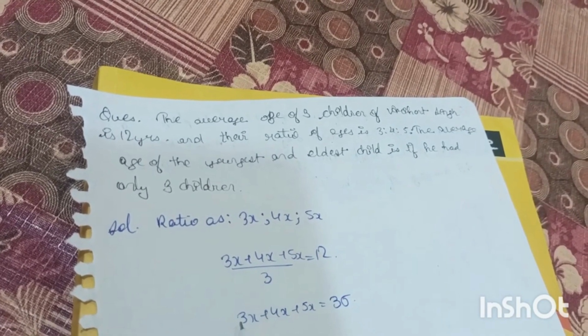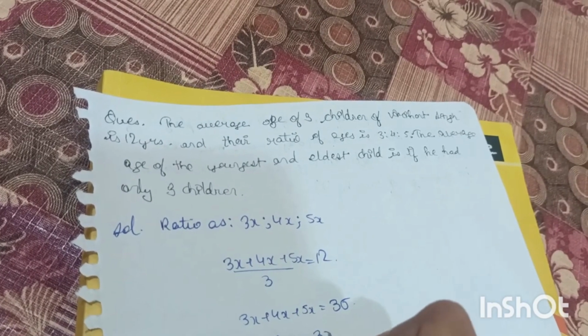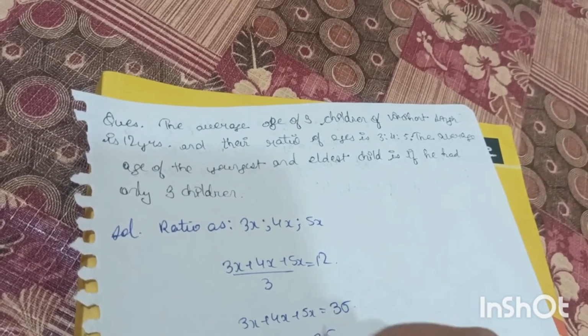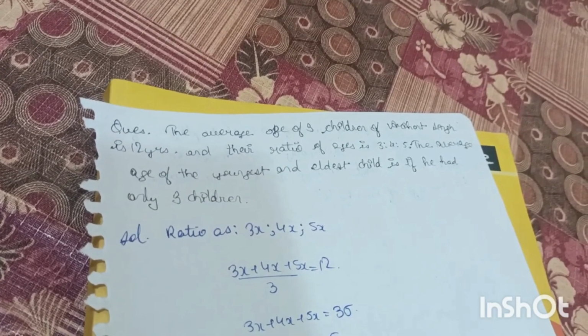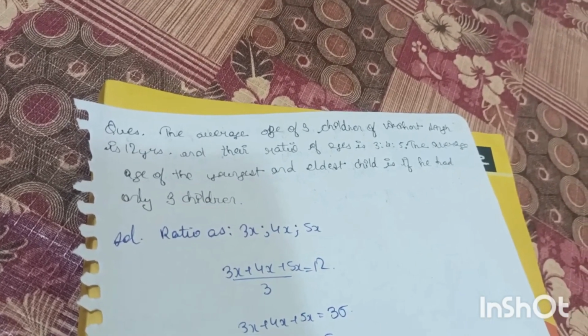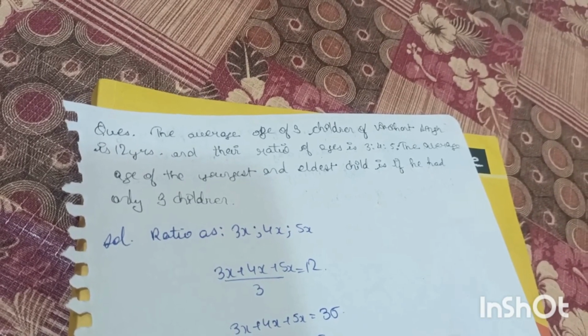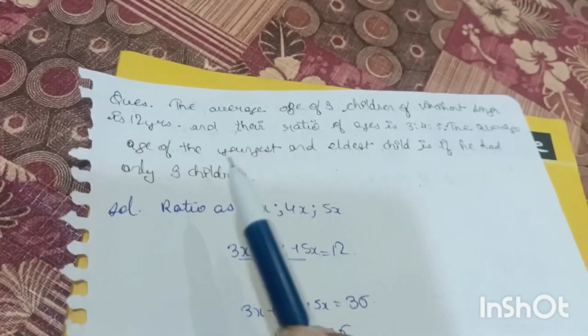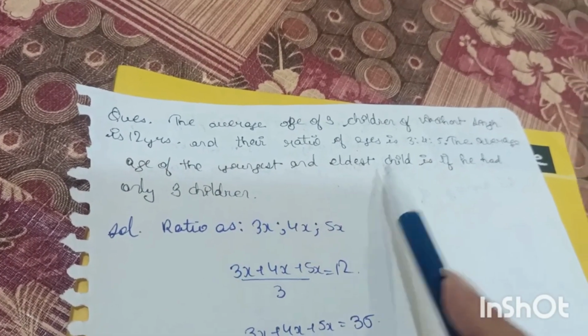Then if we calculate it, you will get 12x equals 36. Now the value of x is 3 years. So now we'll find it: 3 into 3 equals 9, 4 into 3 equals 12, then 5 into 3 equals 15. Now we have to find the average age of the youngest and eldest child.